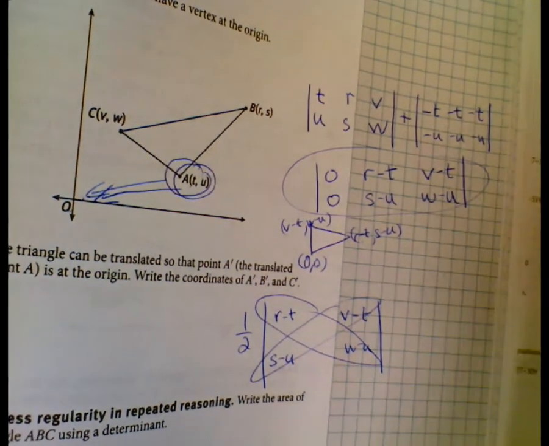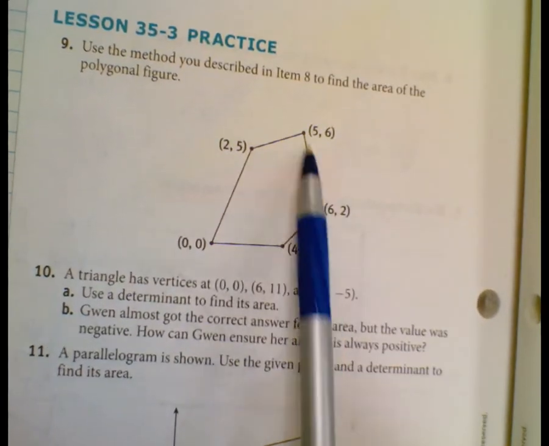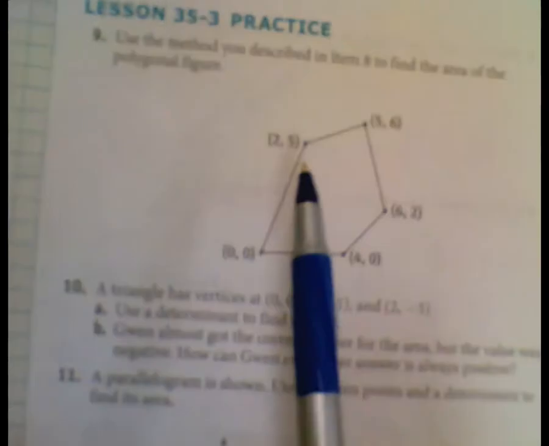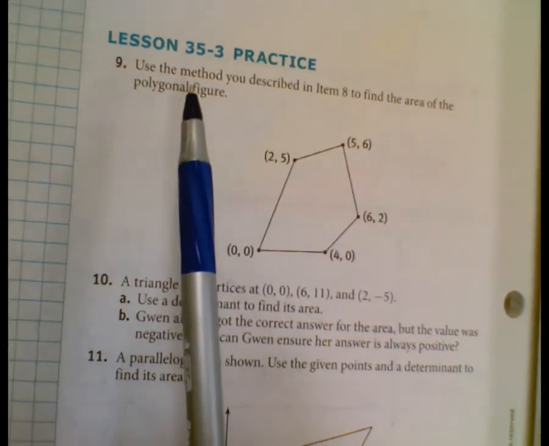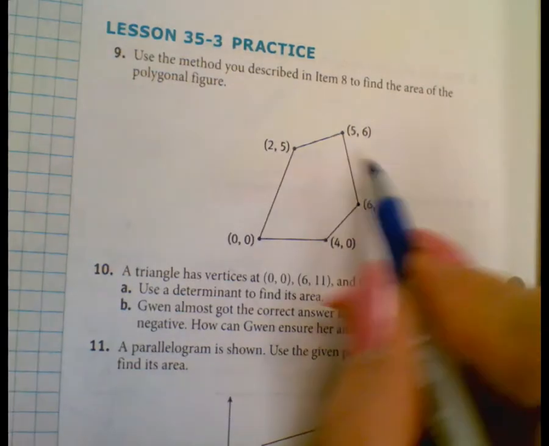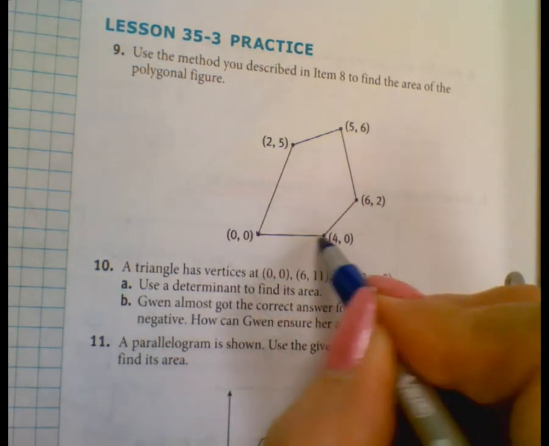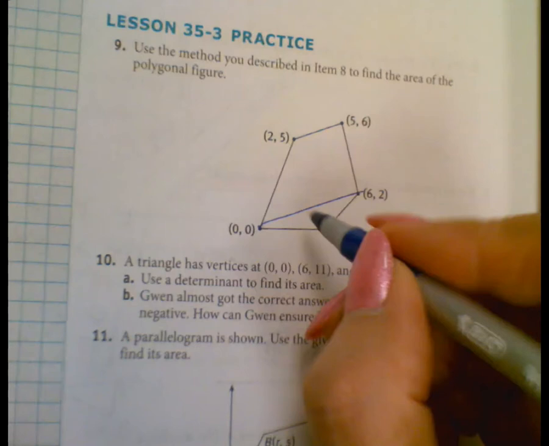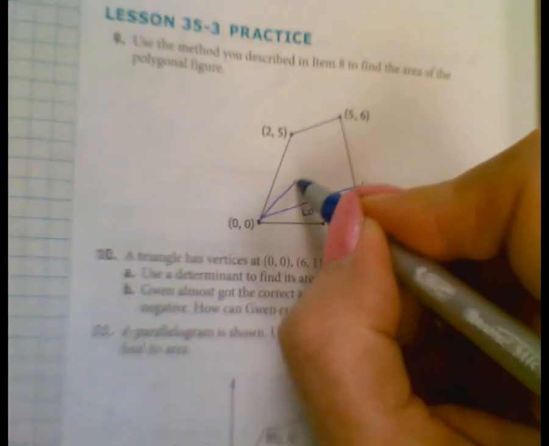We're going to do one with real numbers on the next page. So we're going to go to page 512. We're on page 512, and we're doing some practice problems. This is a 5-sided figure. We're going to use the method we just did to find the area of the polygon figure. Actually, we don't even have to use that method. This one's easier. So we're going to divide this into 3 triangles. I don't care how you divide it, but it needs to be into triangles. You can't go here because that's not a triangle, but if you go here, that's a triangle. We'll call this lot 1, and then this one is going to be lot 2.